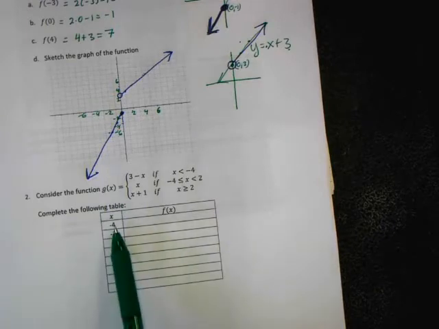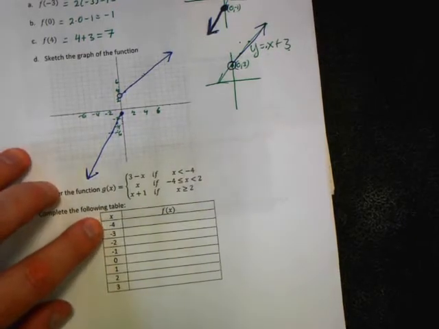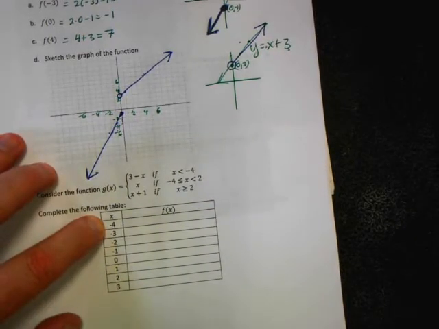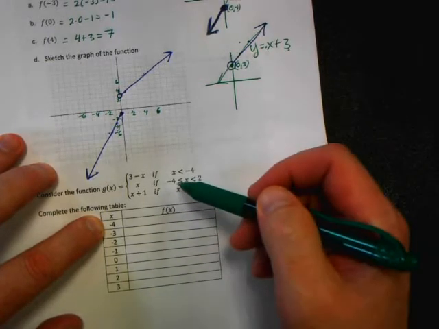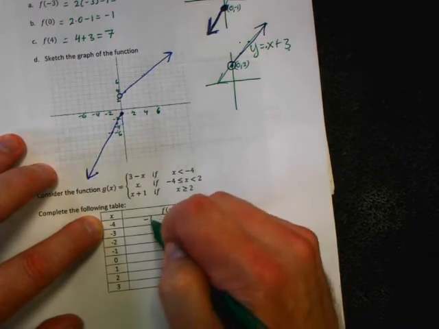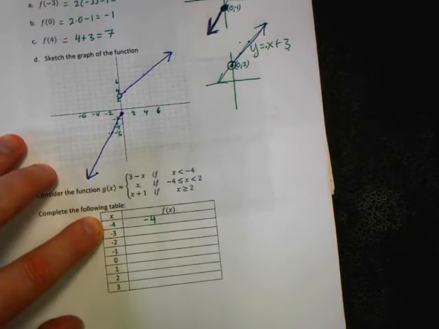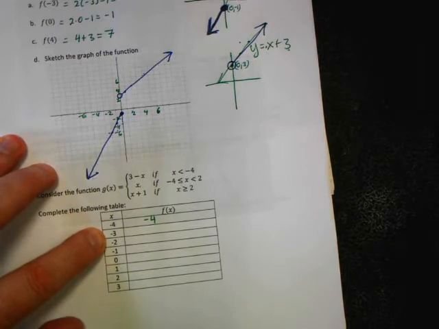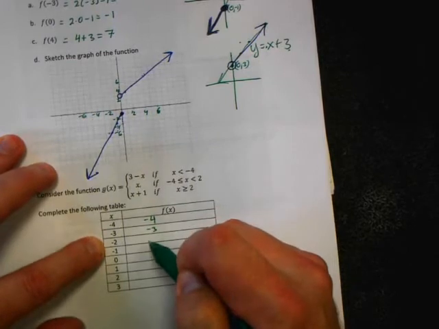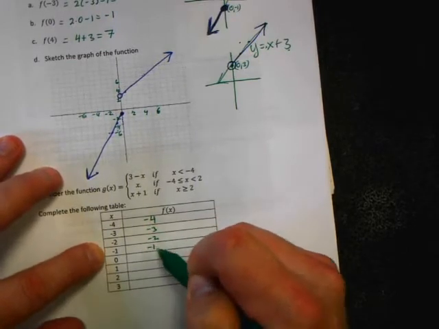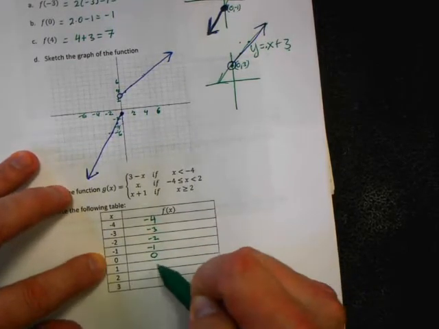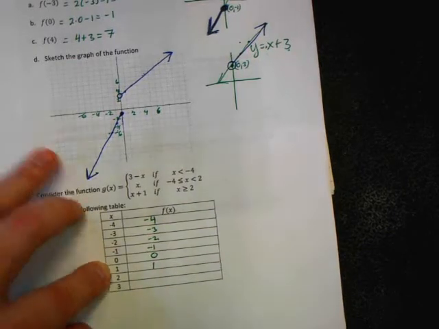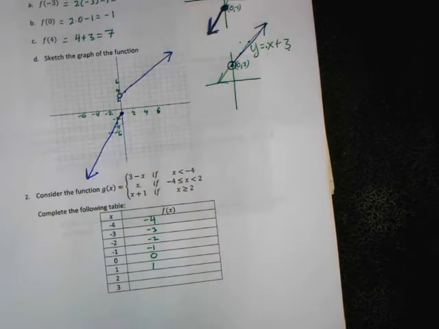It tells me plug in negative 4. When I plug in negative 4, which rule do I plug it into? The one in the middle. Why the one in the middle? That's where it has the equal to negative 4. So I plug negative 4 into the one in the middle. That's real easy. I get negative 4. Negative 3 also gets plugged into the middle. So that one's going to be negative 3, negative 2, negative 1, 0, 1. All of those get plugged into the middle one. The middle one doesn't do anything.